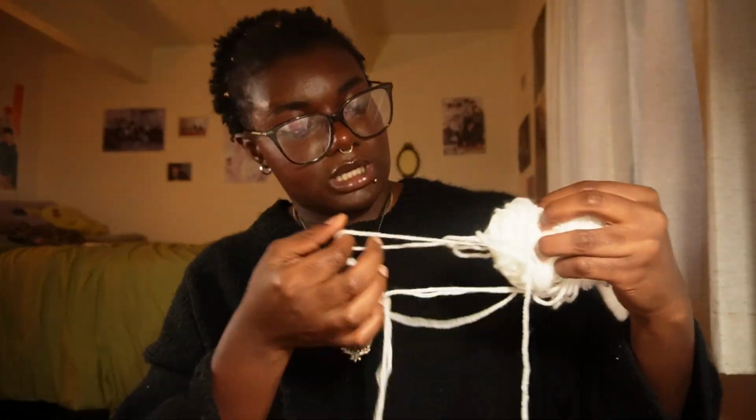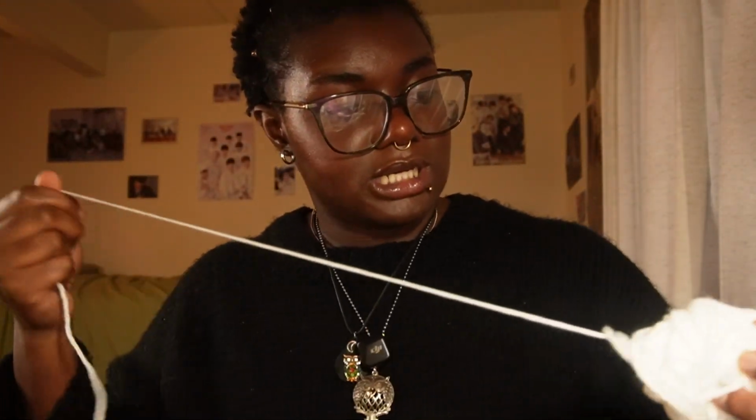I'm 95% sure that that picture is an African flower granny square with two different tones. I'm gonna look up a chart to see how to make this. I'm gonna go ahead and start. Oh my God, the yarn is already tangled.